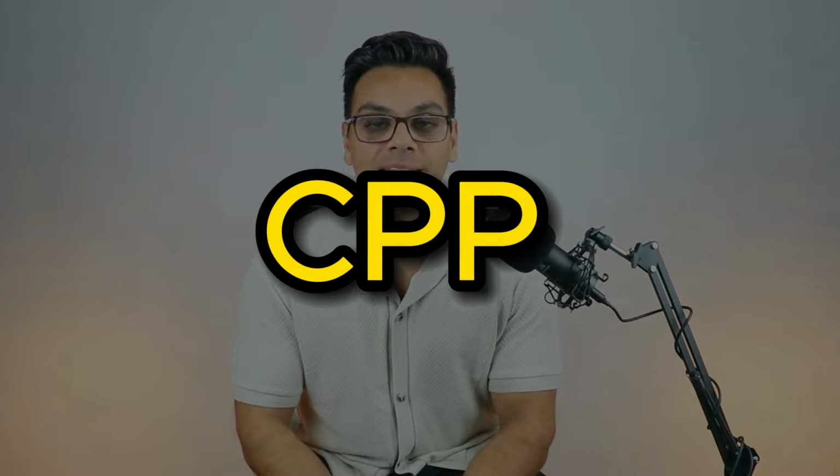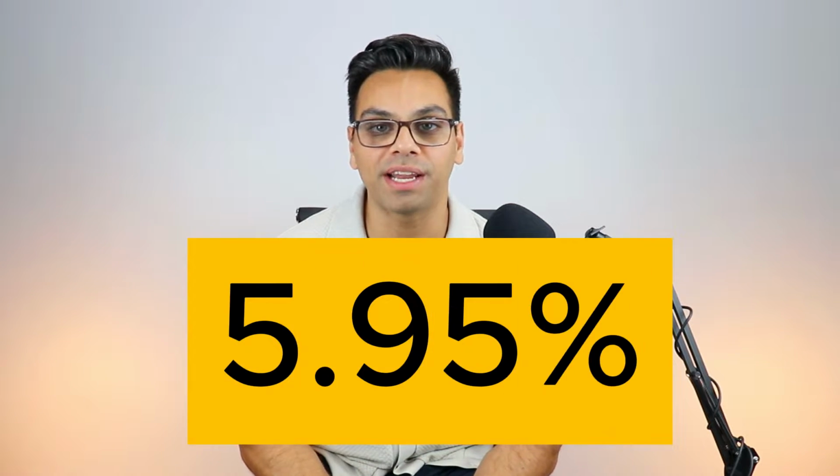Next up is the CPP, the Canada Pension Plan. So any workers or employees between the ages of 19 and 69, they need to contribute into CPP. For 2023, the rate is 5.95% on earned income between $3,500 and $63,100. So the employee has to pay 5.95% off their paycheck, and the employer also needs to match that by 5.95% and remit that to the government. It's the employer's duty to remit both the employer and the employee's portion to the government.